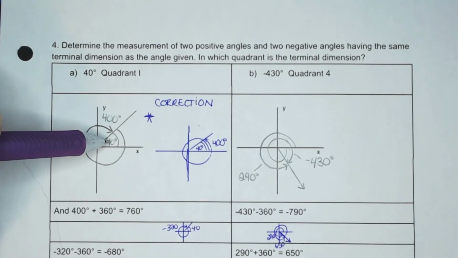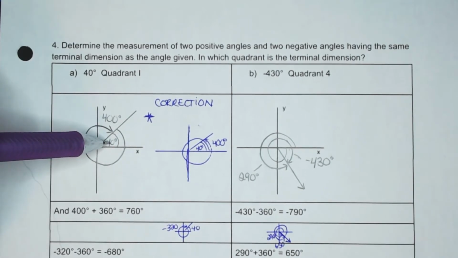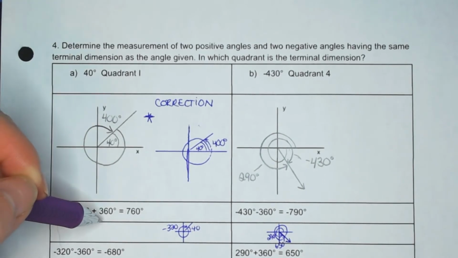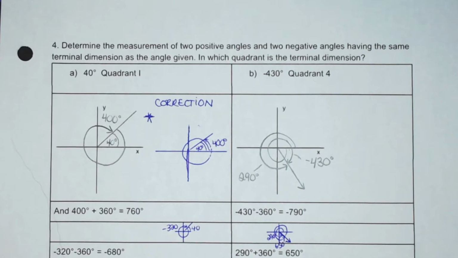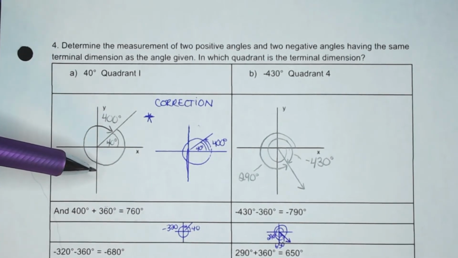So we know that 40 and 400 degrees are coterminal angles. Notice that 40 plus 360 gives you 400. And then it basically just continues off into infinity from there, both in the positive and negative direction. So 400 plus another 360 is 760 degrees.